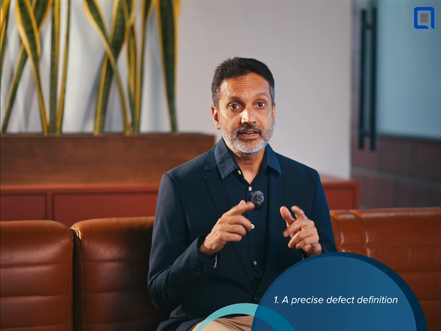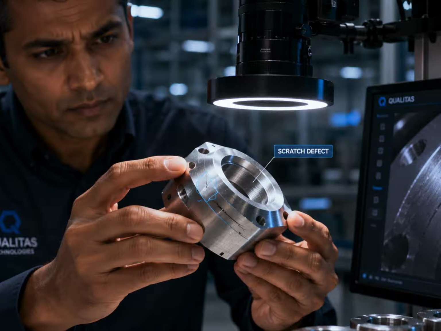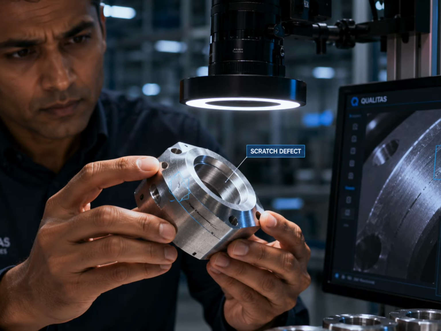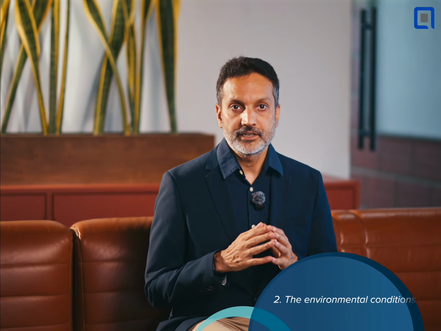First, a precise defect definition. Not something along the lines of surface marks, but a description of the specific defect type, the minimum size that constitutes a failure, the location on the part where it matters, and how it presents visually, with pictures of actual reject samples attached.